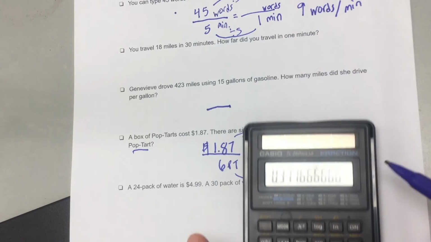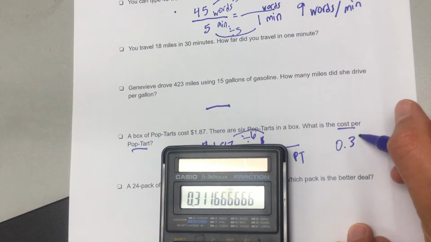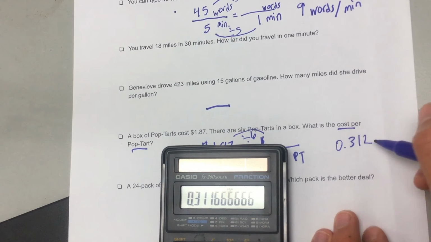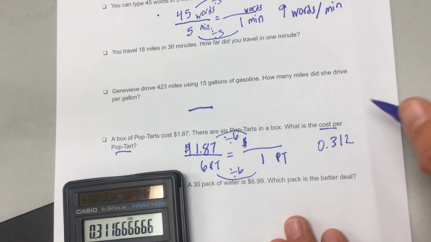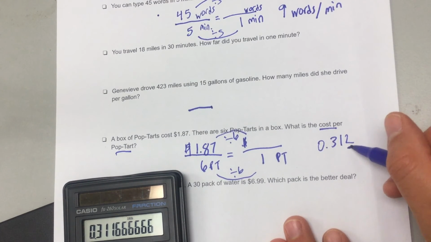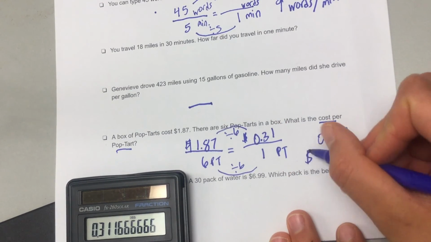So what you do is take like the first few numbers, which would be 0.311, and that last one's going to round up to a 2 because of that 6. But I still have to make that money. That's not money. Money is 2 spots after the decimal. This number tells me if I'm going to make it go to 31, or stay at 31, or go up to 32. If it's 5 or more, it's going to go up to 32. If it's less, it's going to stay at 31. Because it's less than 5, it's going to stay at 31. So the answer is 31 cents per Pop-Tart.